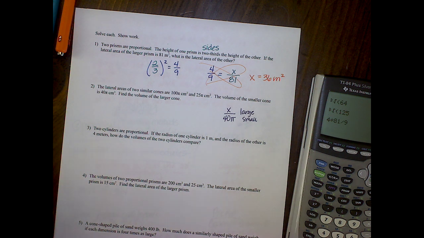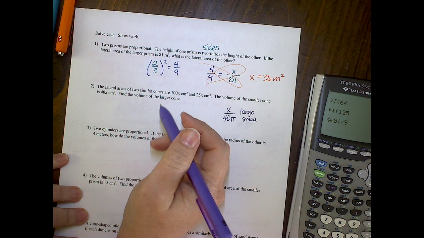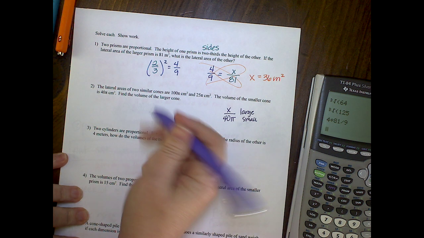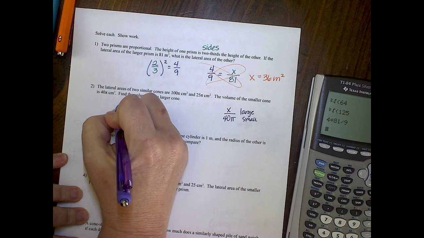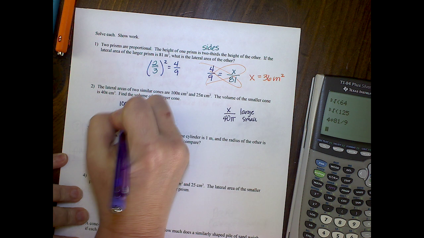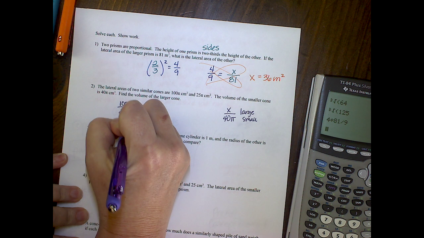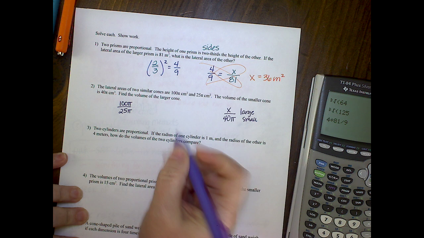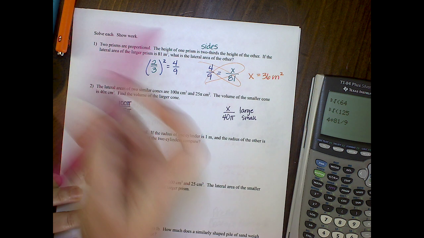Now I have area. I'm asking about volume. So I have to go backwards. So I set up my large, 100 pi, over my small, 25 pi. Those are my area ratios. So I simplify that.